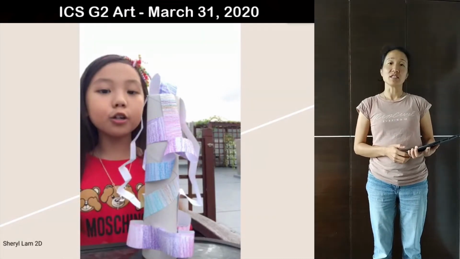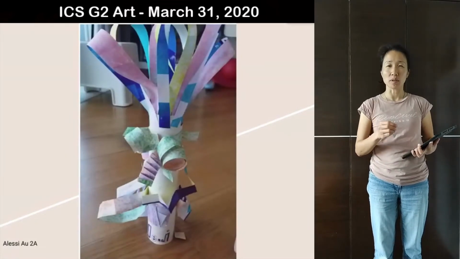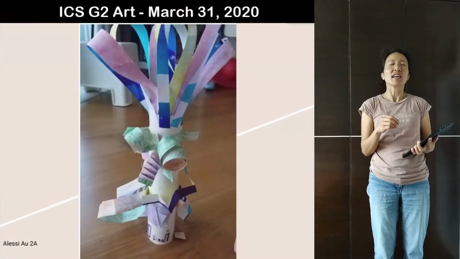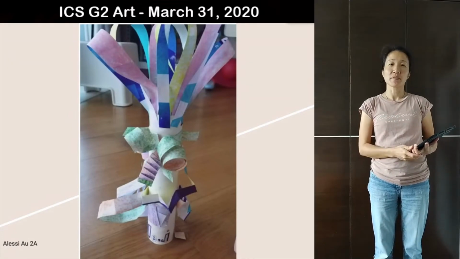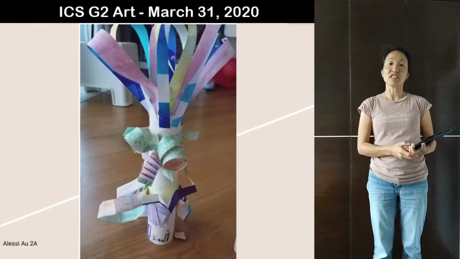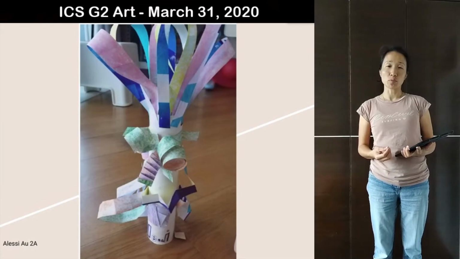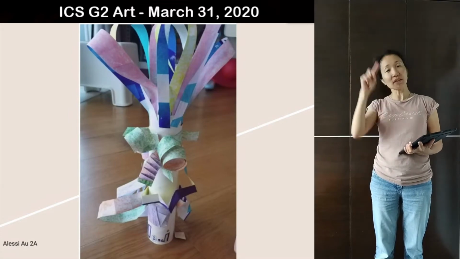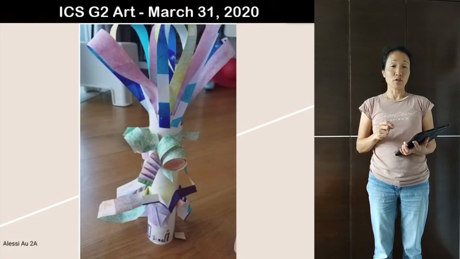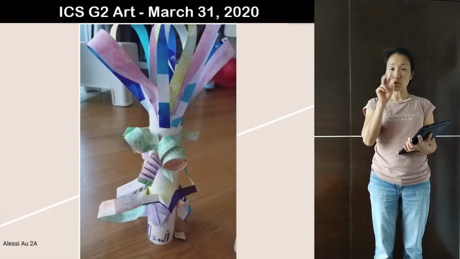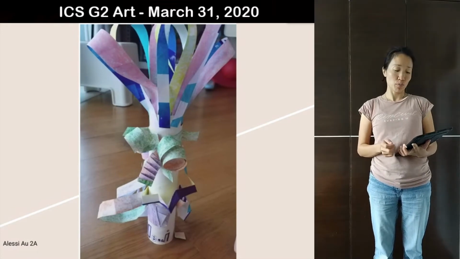Here, for Alessi's artwork, I want you to look at it. Spend a moment to look at it. Squint your eyes and look at it. What do you see? Well, actually, Alessi has created a superhero with her sculpture. The little teardrops at the top, that's the hair of the superhero. Can you guess what those spirals, the two spirals in the middle? That's the eyes for the superhero.